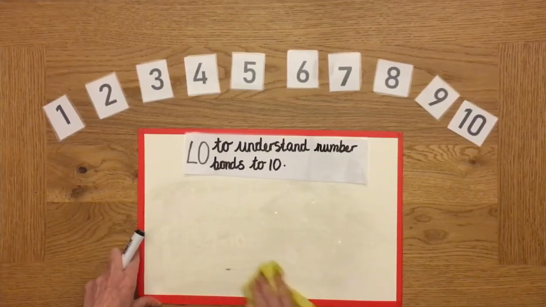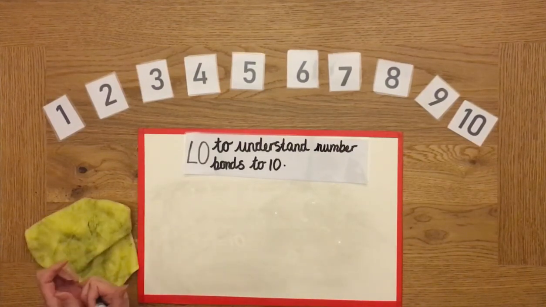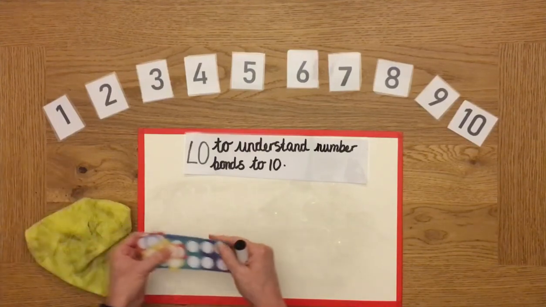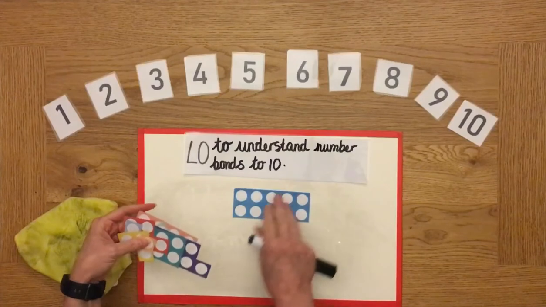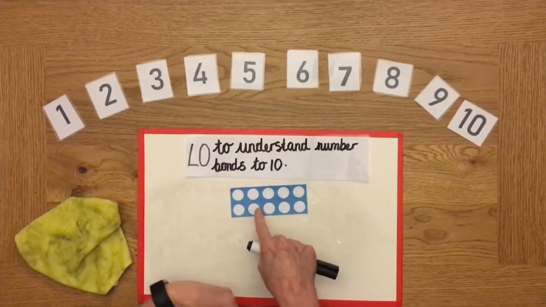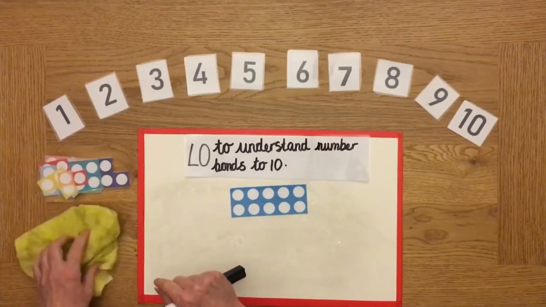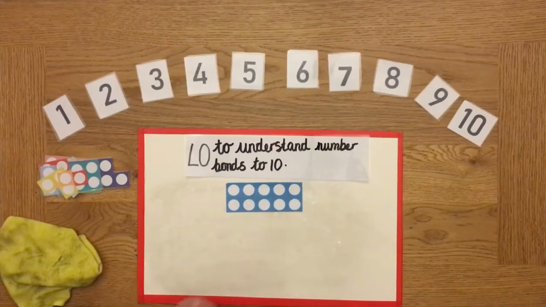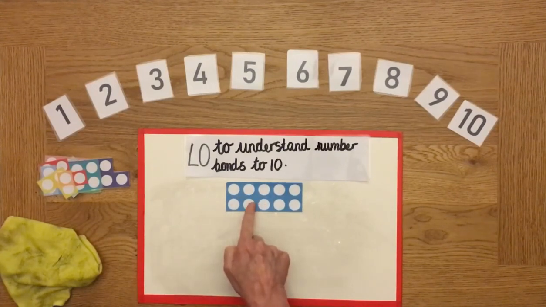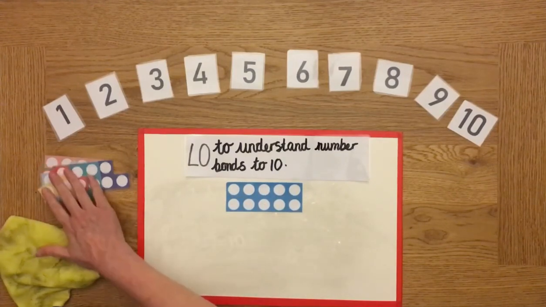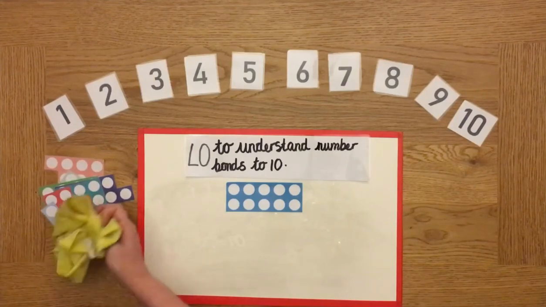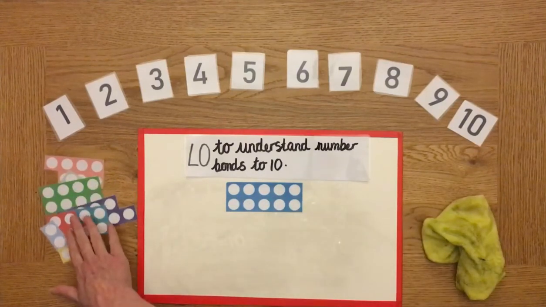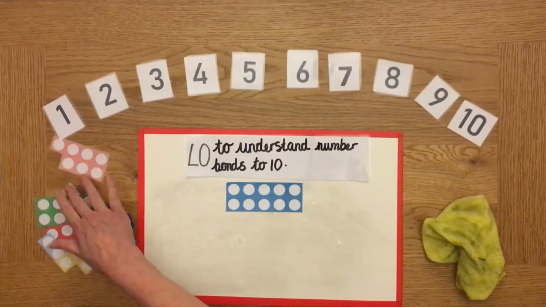We're going to use another type of maths equipment. This is our Numicon, and this is our Numicon that is number 10. So what I need to do is I need to match this, but I don't have another number 10. What I have is different numbers.